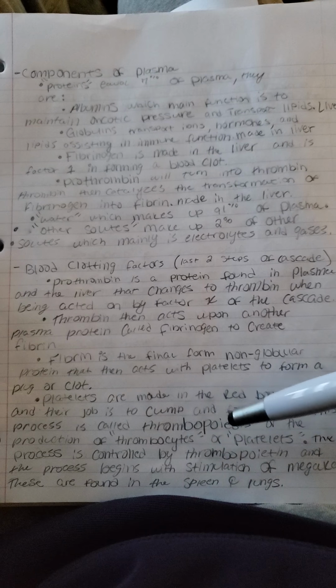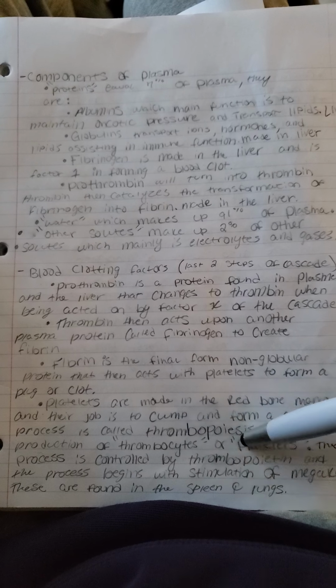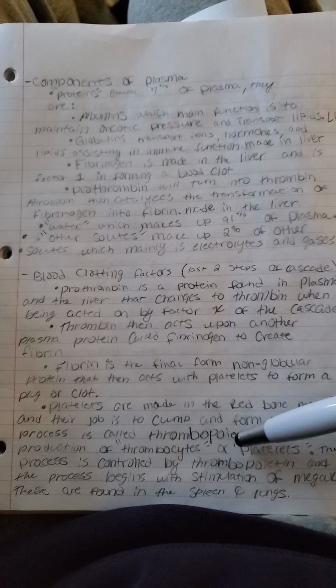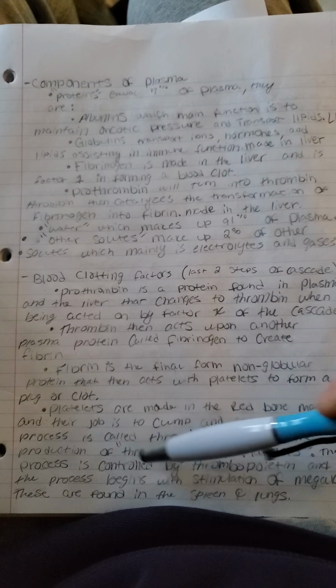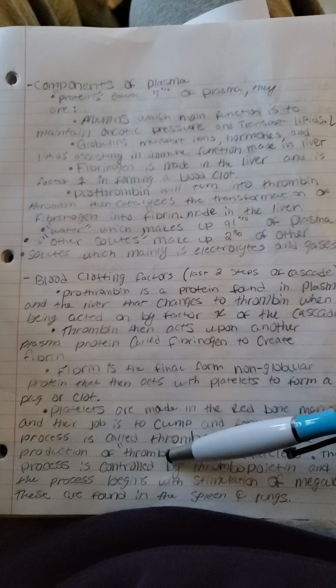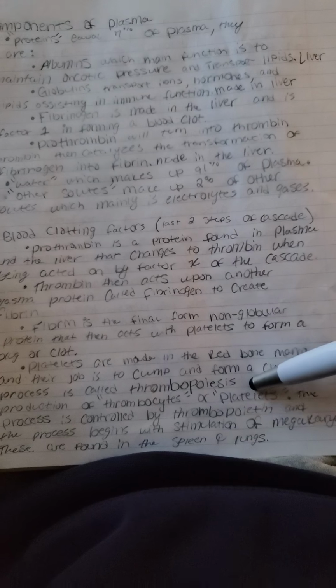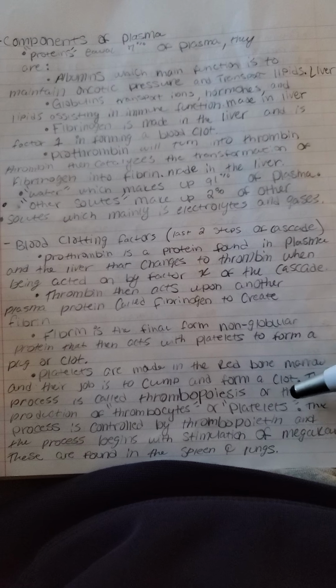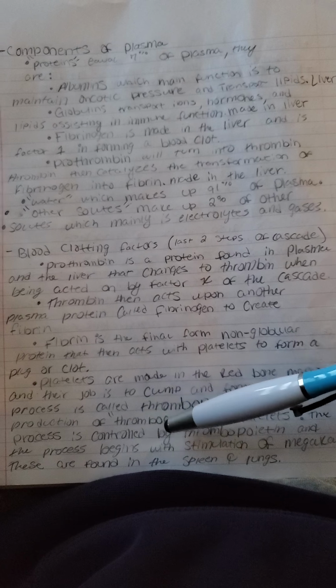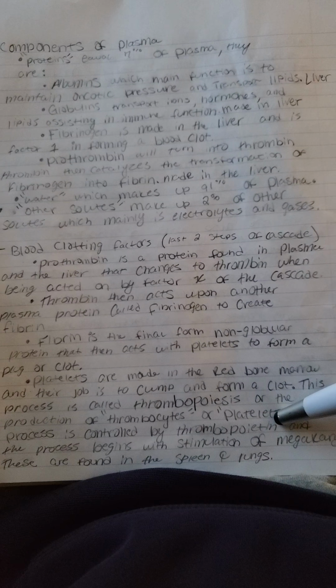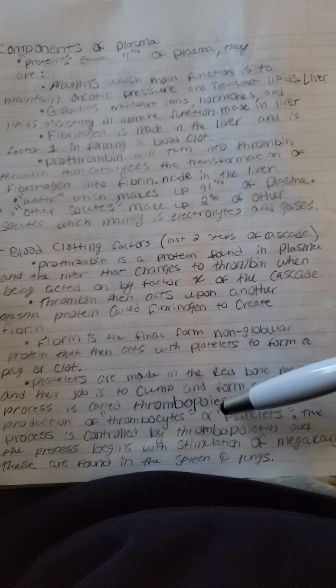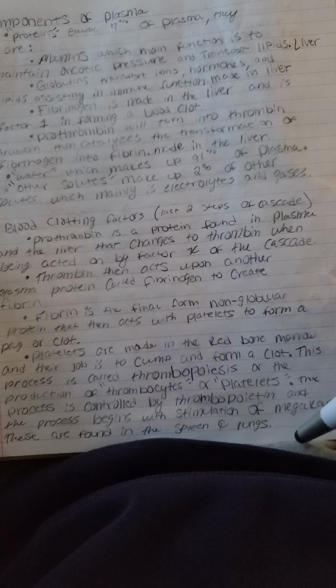So platelets and thrombocytes are actually the same thing. So thrombopoiesis is the creation of thrombocytes. So thrombocytes being just platelets, so clotting factors. The process is controlled by thrombopoietin, and the process begins with the stimulation of megakaryocytes, and these are found in the spleen and lungs.